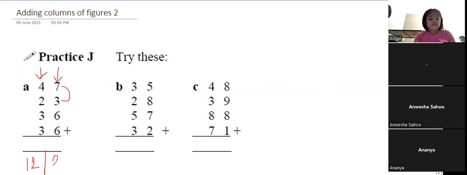Now balance them. So dropping the units place 2, then carrying the other 2 to 12, that's 14. So 142. That's the answer.